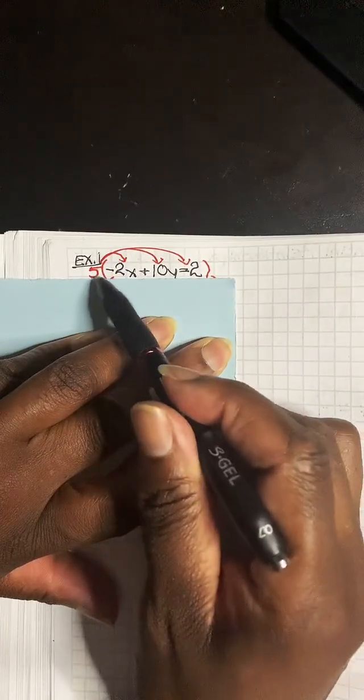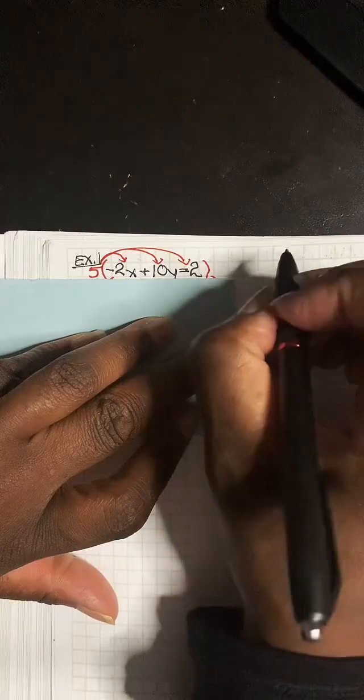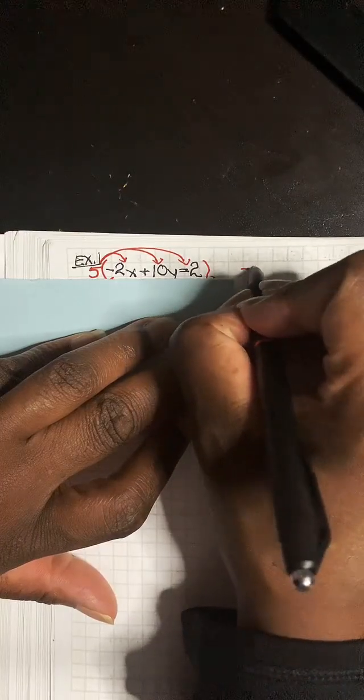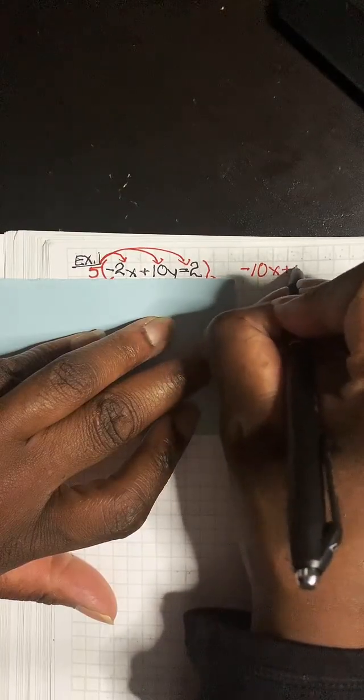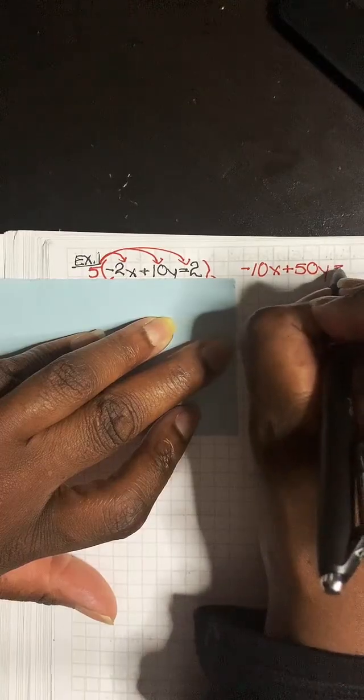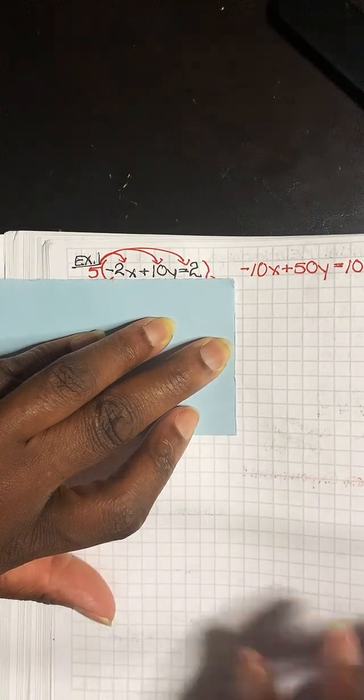So we're multiplying 5 to everything in that first equation. So we should get a negative 10x plus 50y equals 10. Yes, we are distributing, Sandra. Good.